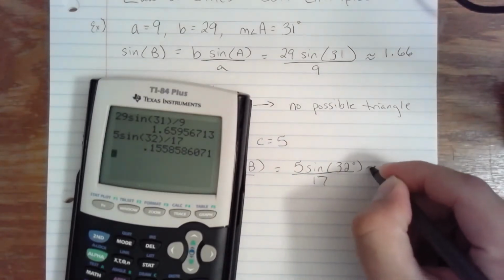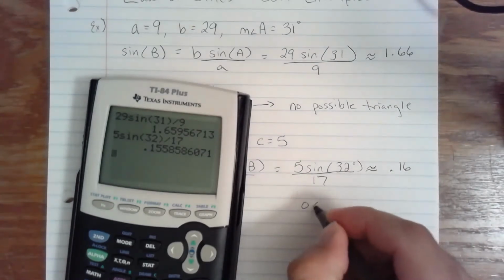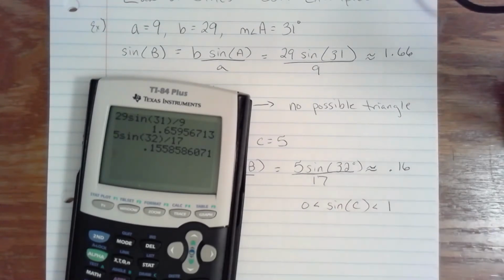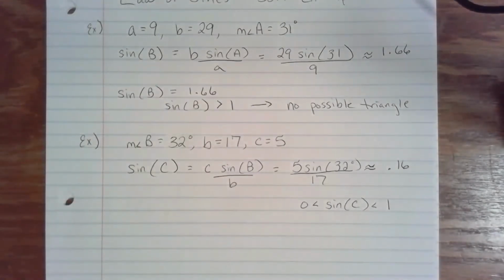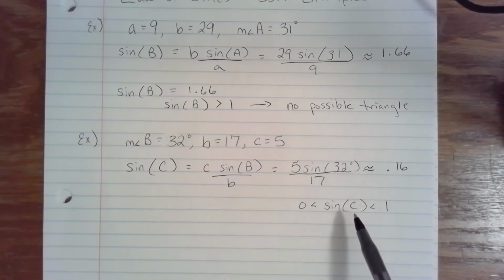We'll say approximately 0.16. This is good news. This is between 0 and 1. We know that that means we could have two triangles. That's the downside here. We could have two triangles to work with. But we at least know that we're in a situation now where we can actually work with triangles. We don't have this weird situation that happens up here. Now the fact that this is not equal to 1 means that we don't have a right triangle, which is unfortunate because those are guaranteed to be a single triangle.